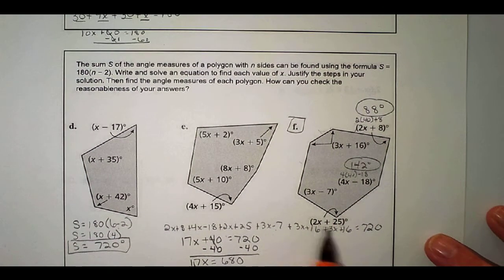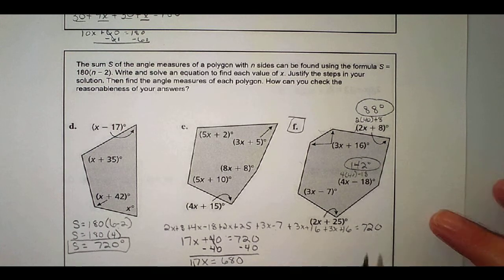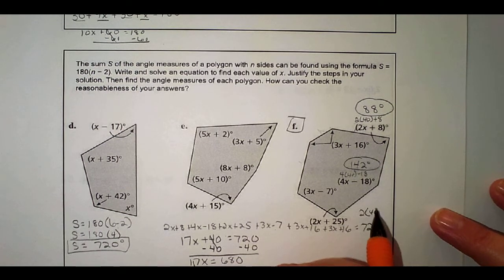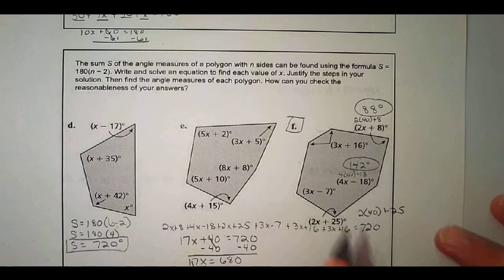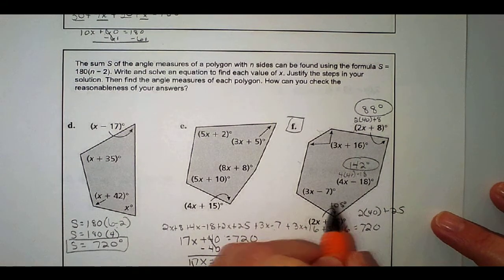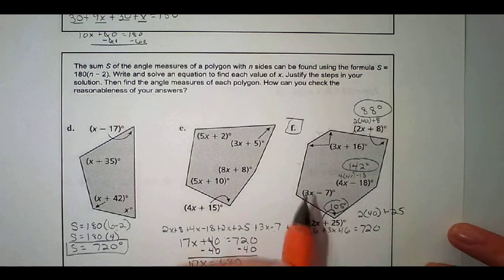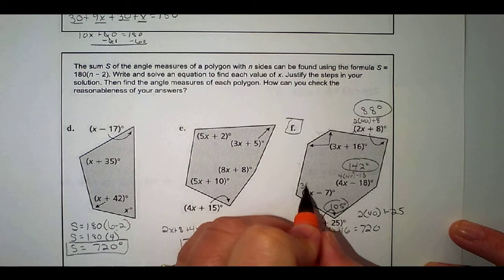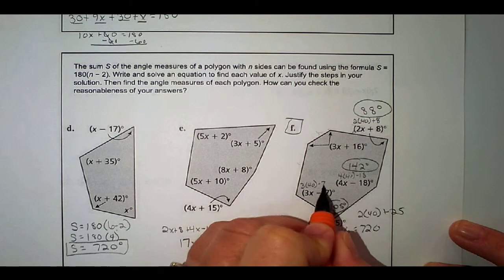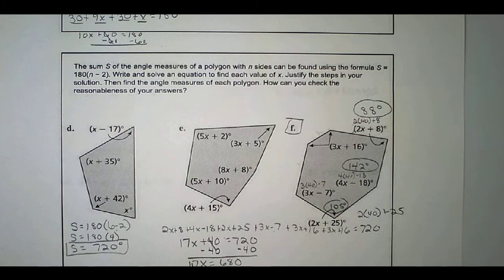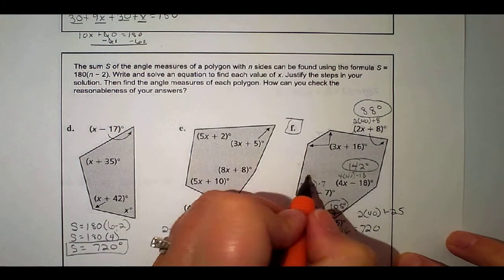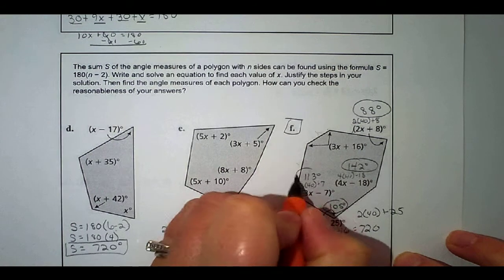Down here for this one, I have 2 times 40 plus 25. So that's 80 plus 25 gives me 105. This one is 3 times 40 minus 7. 3 times 40 is 120, minus 7 is 113.